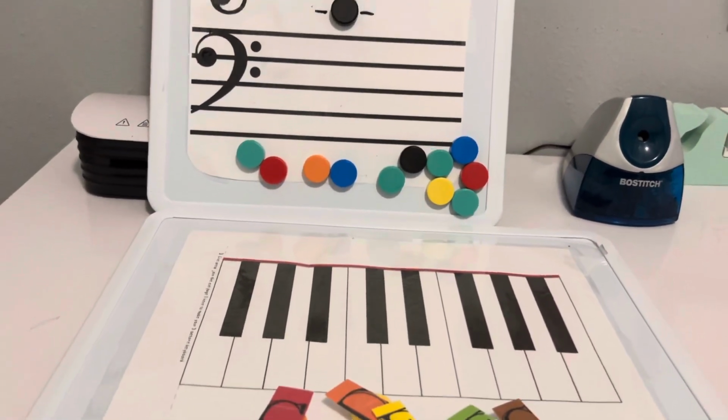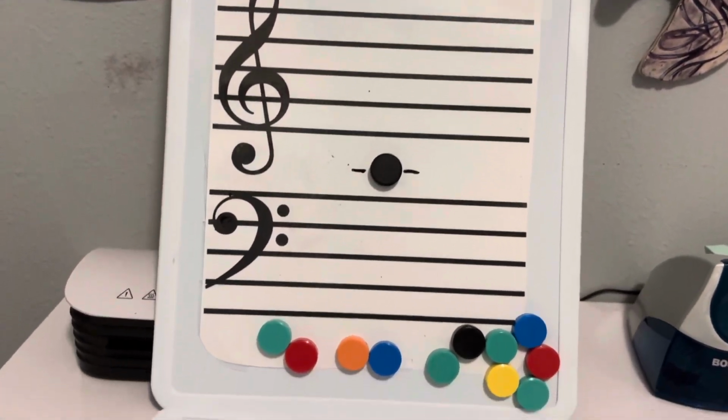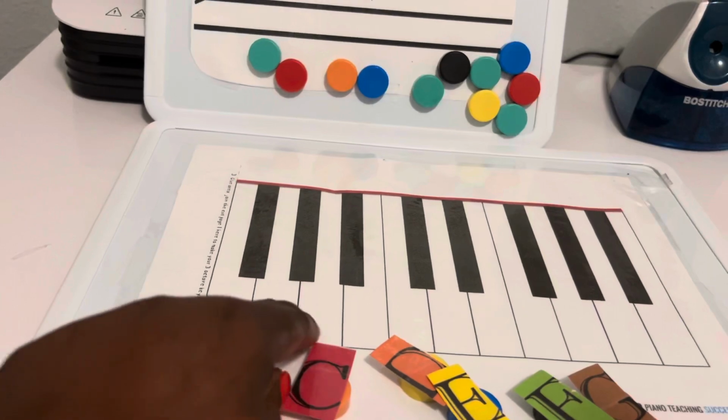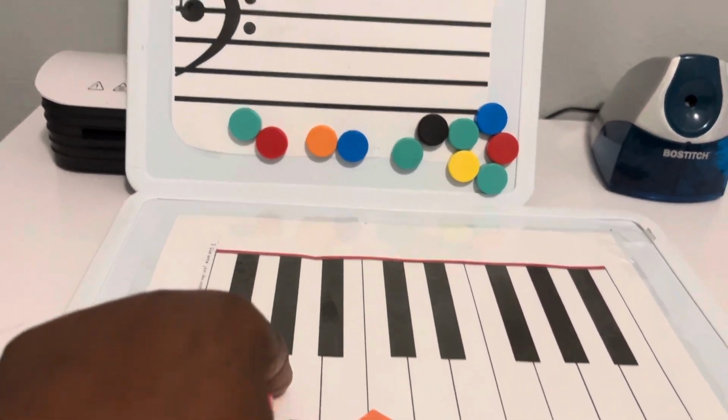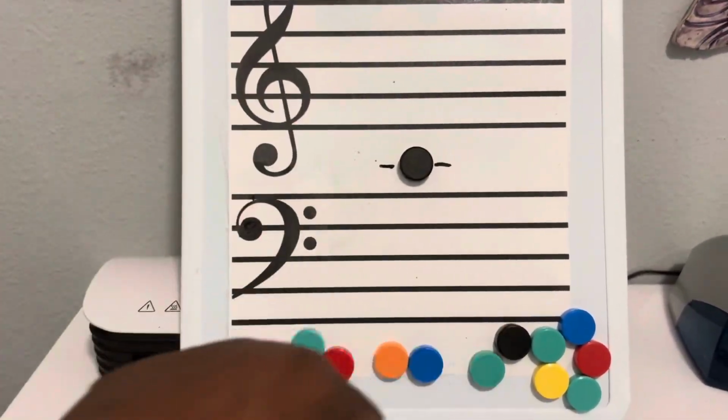In this lesson, we're going to learn how to read the notes on the staff and compare it with the notes on the keyboard. Say keyboard, this is keyboard.